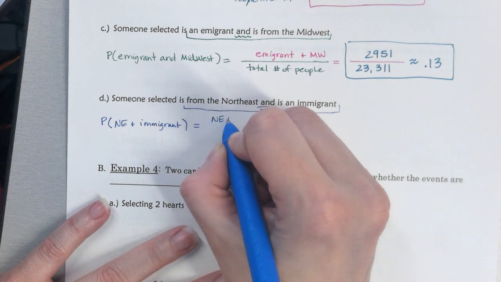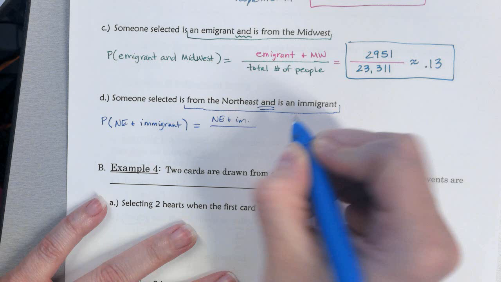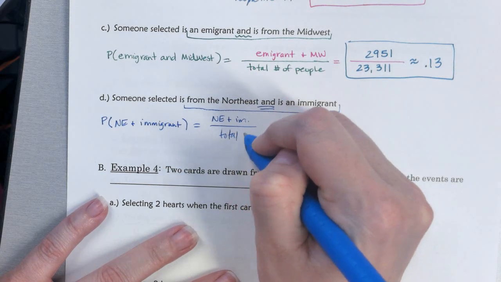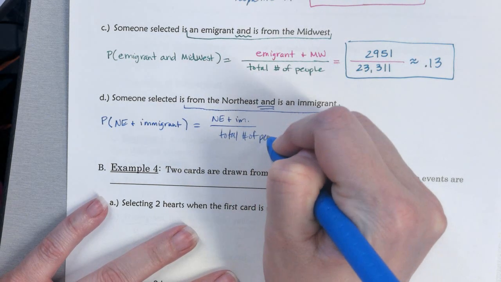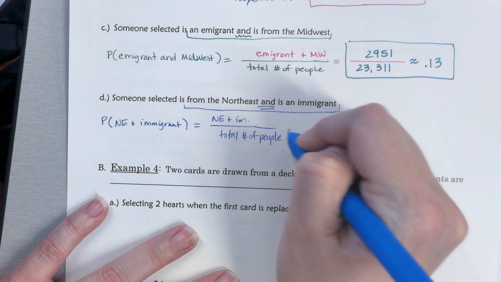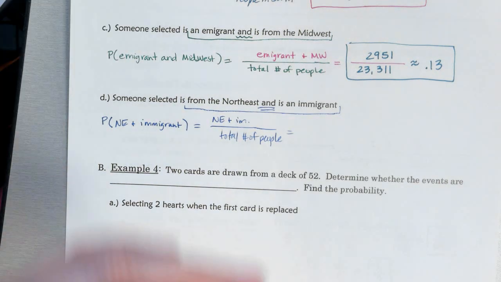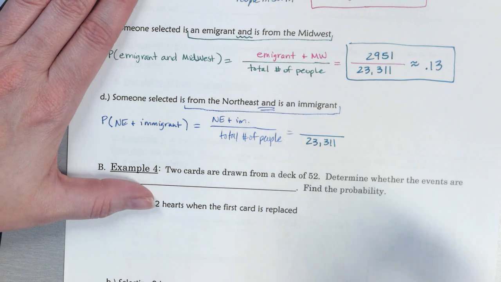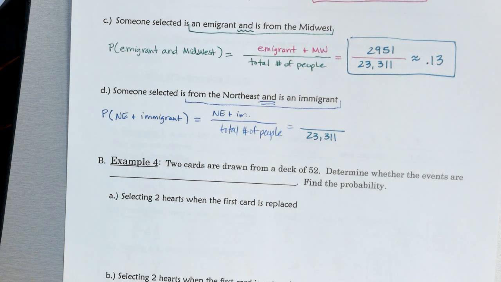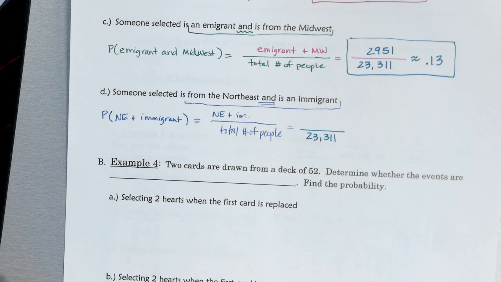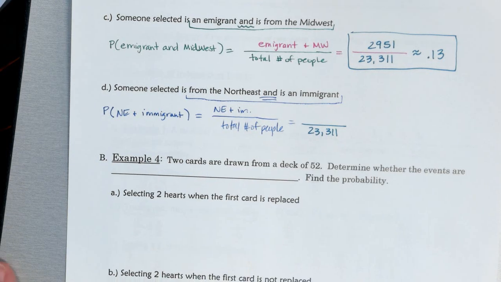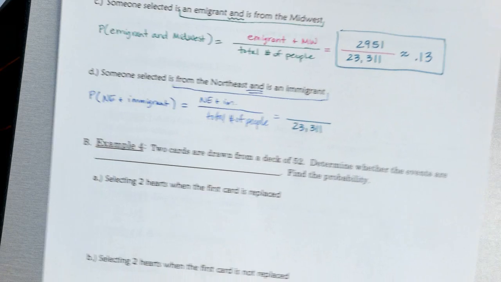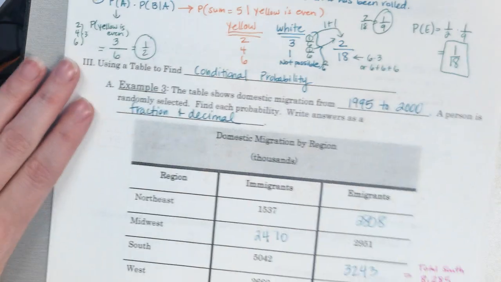So that goes on the top. And then the bottom is the total number of people. So the same total as last time. So it's still the 23,311. To find the numerator, all we have to do is find the box in our table. Okay, so Northeast and an immigrant, let's look.